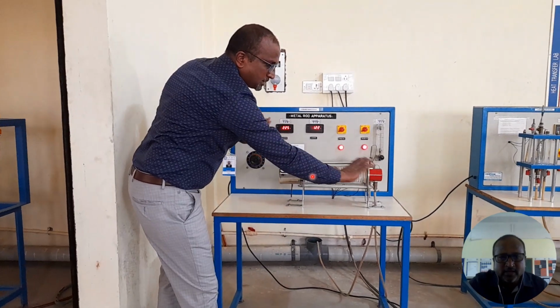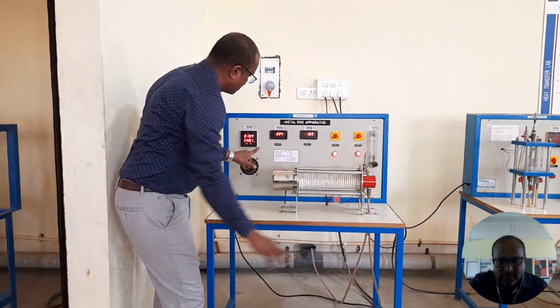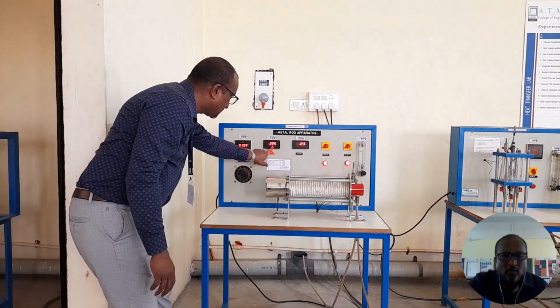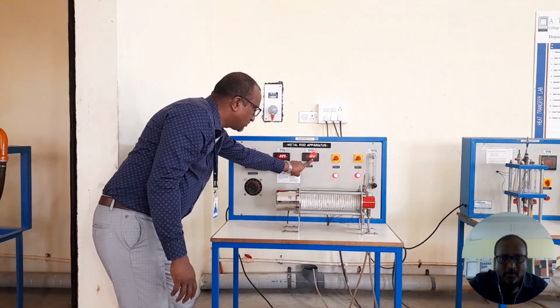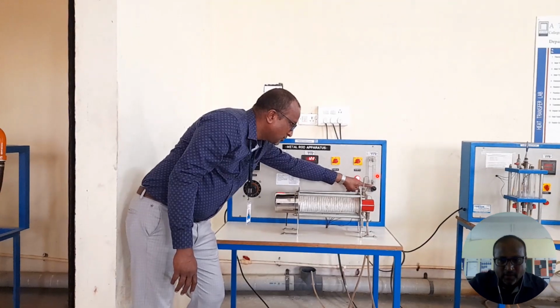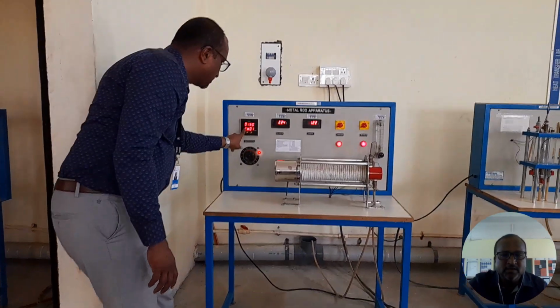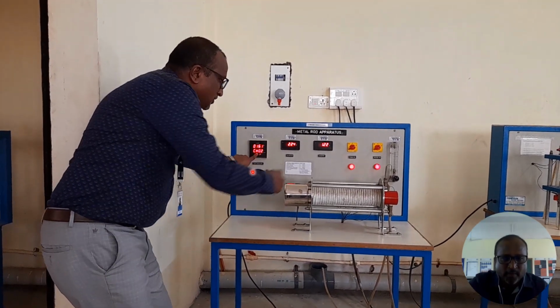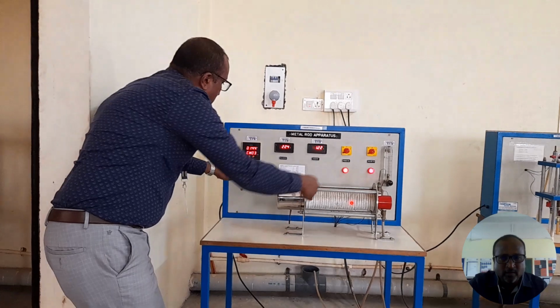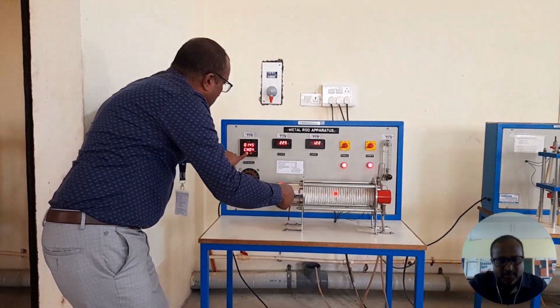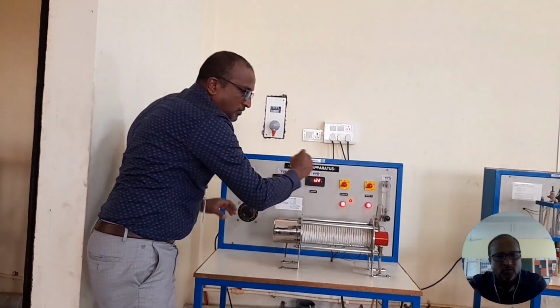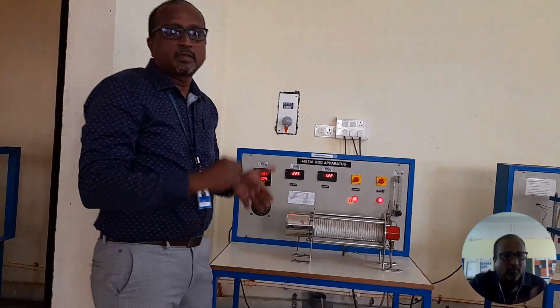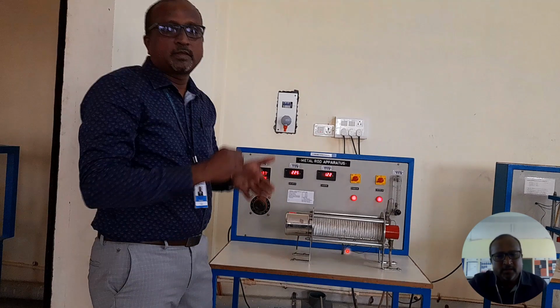Okay. Now the steady state has to reach, as I said. After reaching the steady state, you just come here, note down the voltage and current, and also the flow rate of water, and the temperatures at different points can be found out using here. There are two buttons, the channel selection buttons, plus and minus. You just press one button, you will get the temperature at one point, next button, temperature of the next point, third point, so on and so forth. When all the readings are taken, we go back to the calculations. So this is how we are going to find out the thermal conductivity of a given metal rod. Thank you.